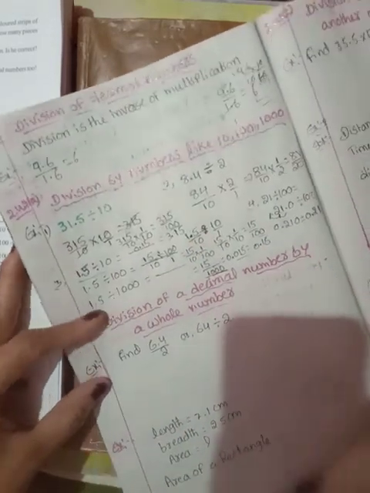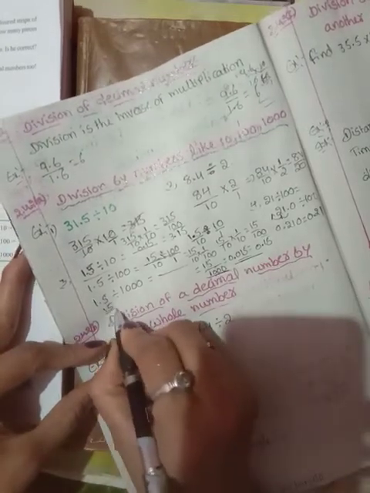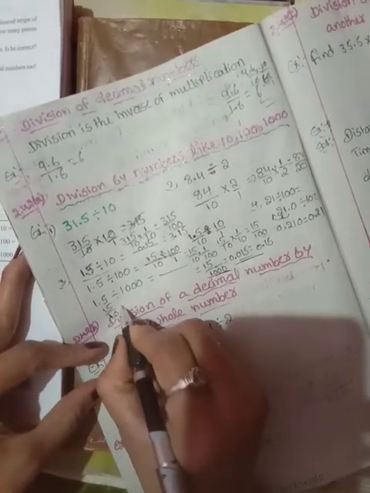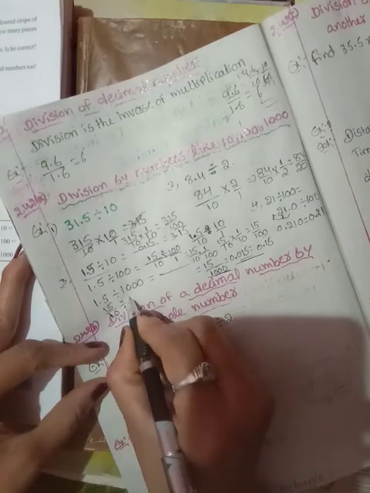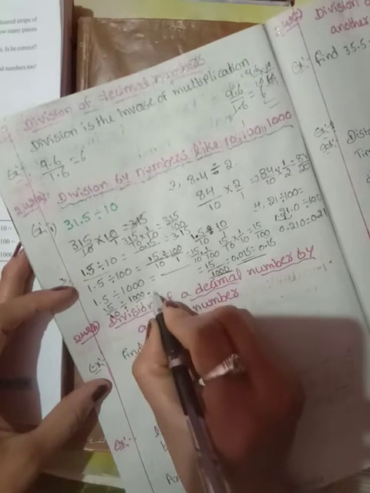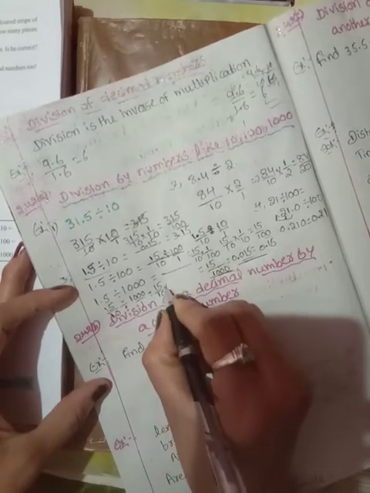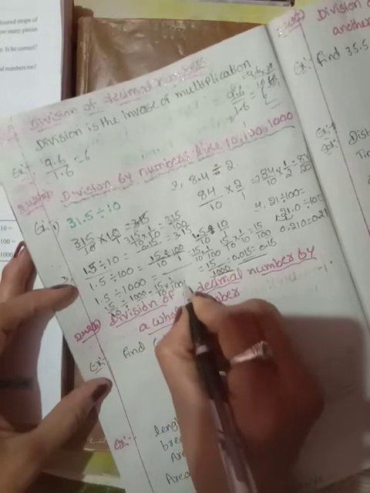Okay, next is another one only. 15 by 10 divided by 1000 by 1. So the reciprocal of 1000 by 1 is 1 by 1000.